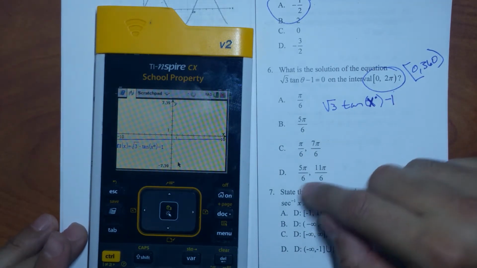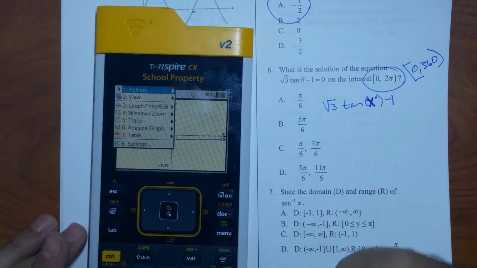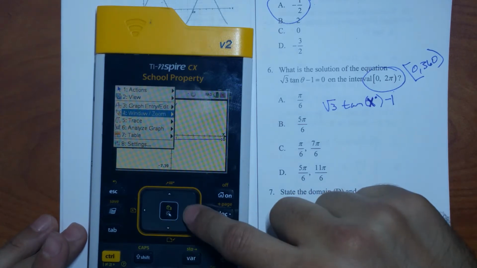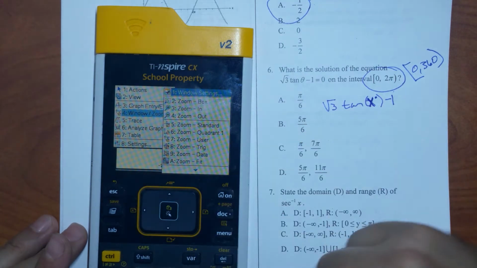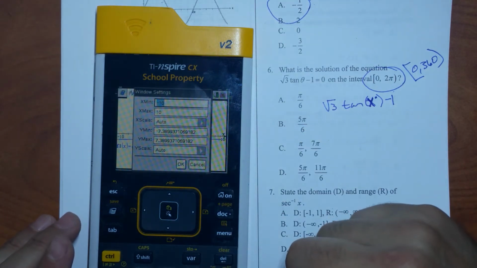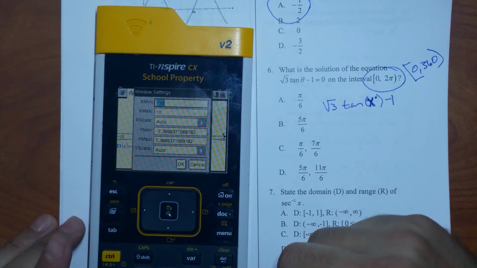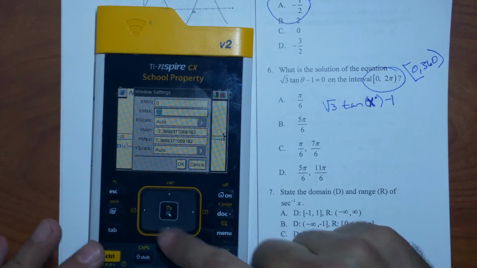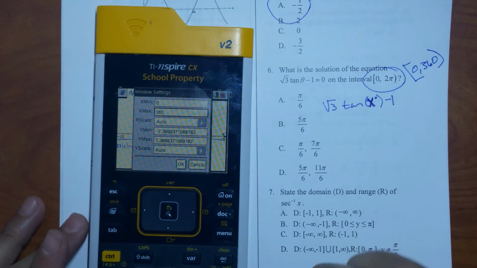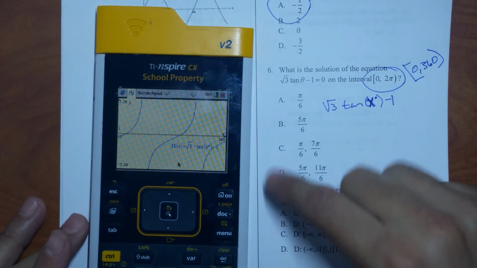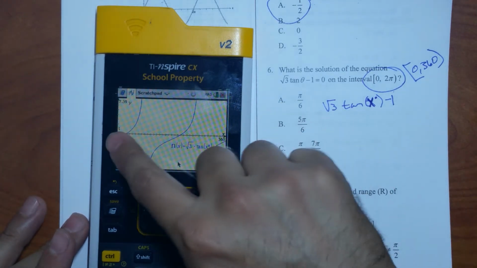I didn't put 0 to 360. So I go menu, window settings, and what do I change? X values. Do I change the Y values? No. 0, 360. Hit enter. So I have my answers right here, right?